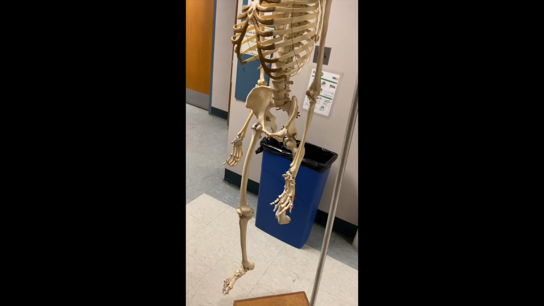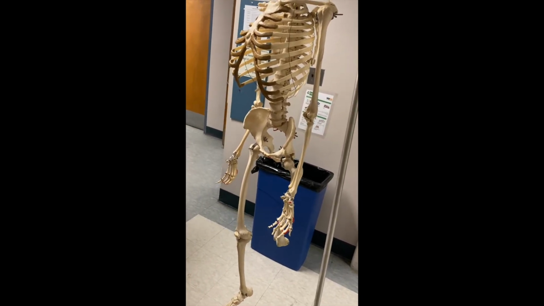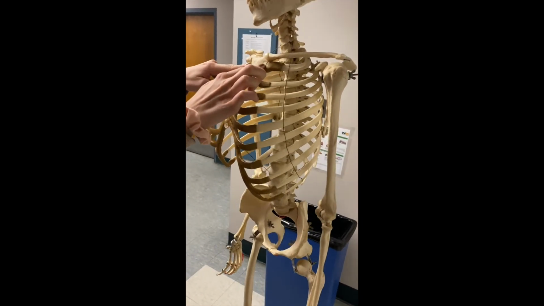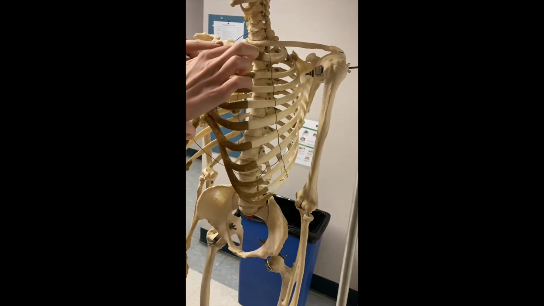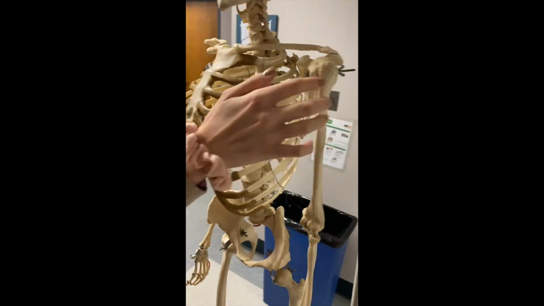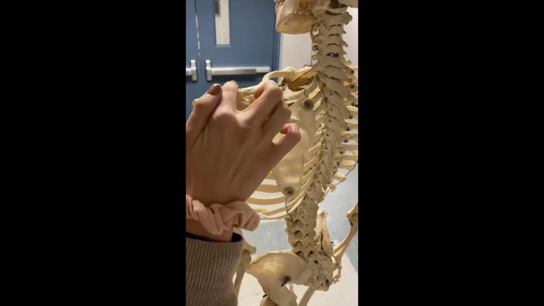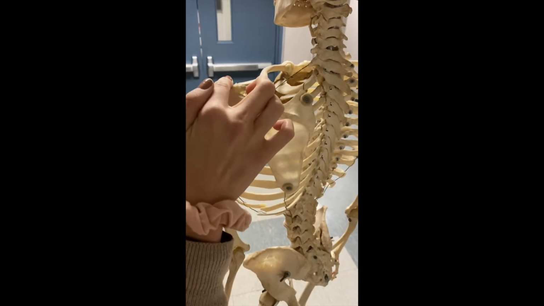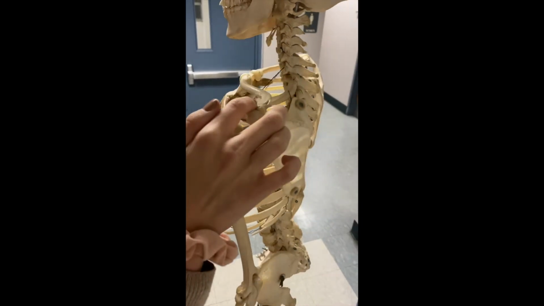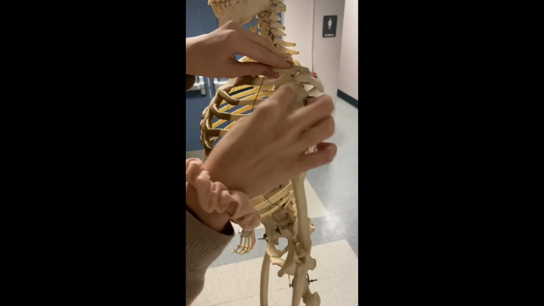So reviewing some key joints that you should remember about our skeletal system, we have the sternoclavicular joint, and that's where the sternum attaches to the clavicle. Then there's the acromioclavicular joint, where the clavicle attaches to the acromion. And then we have the shoulder joint. This is where the humerus attaches to the scapula.